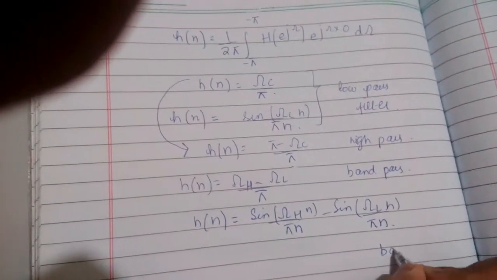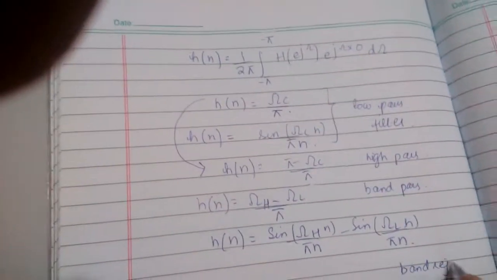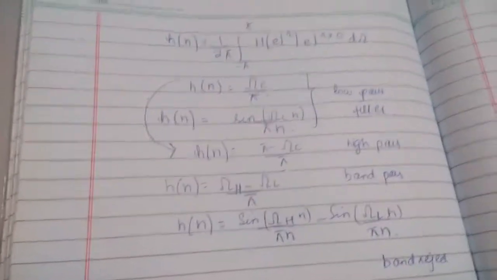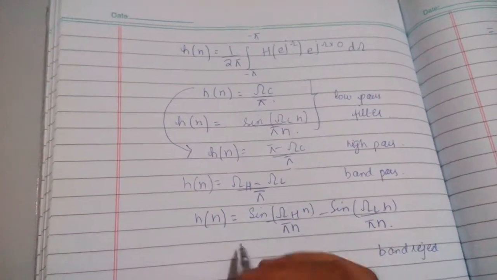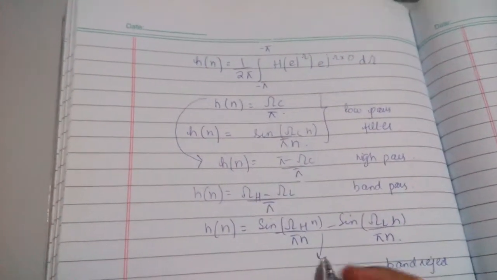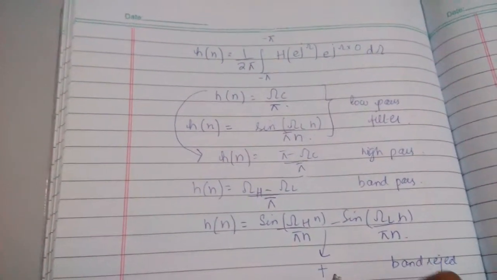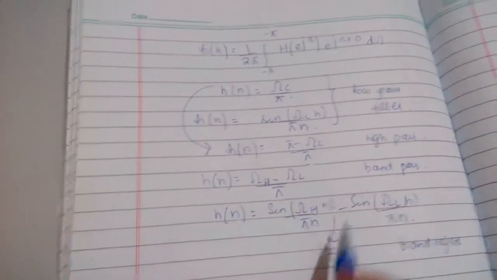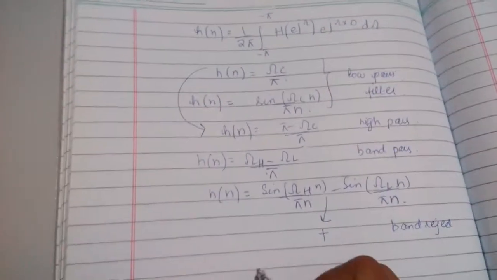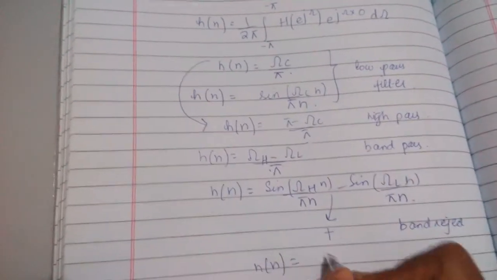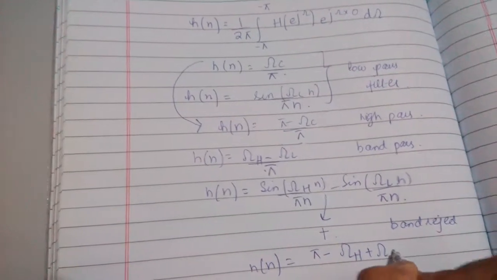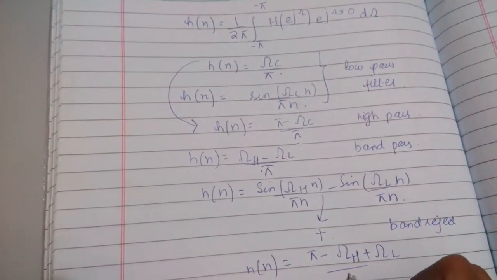And for band reject, the formula is only changed by having a plus sign in between, and for n equal to 0, the same formula applies, only the difference is h of 0 is equal to pi minus sigma h plus sigma l over pi.